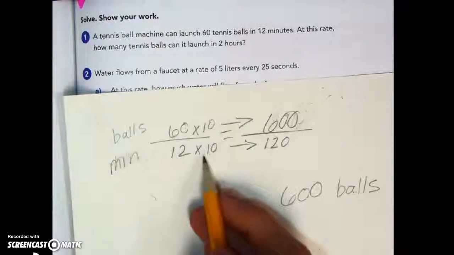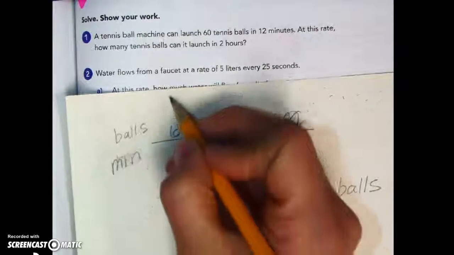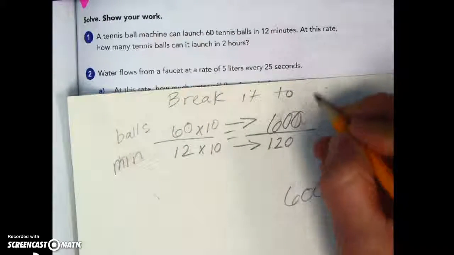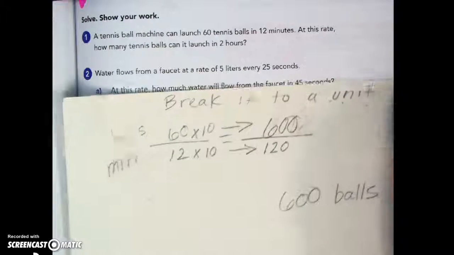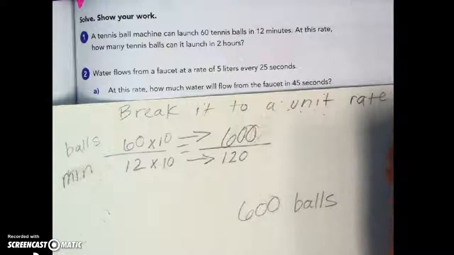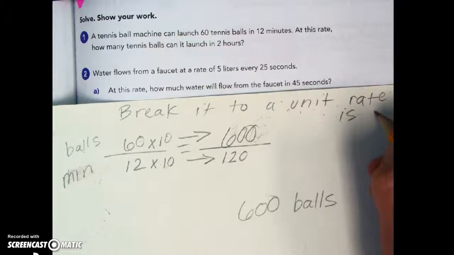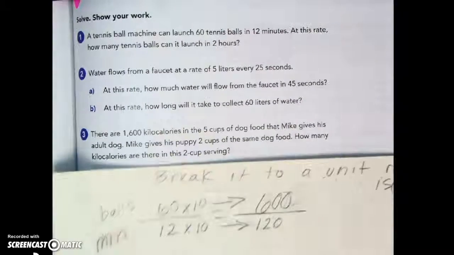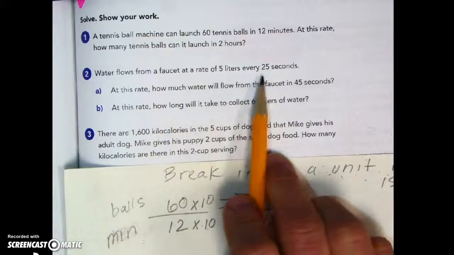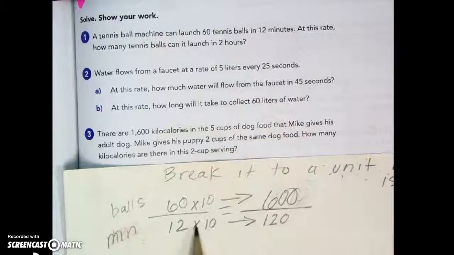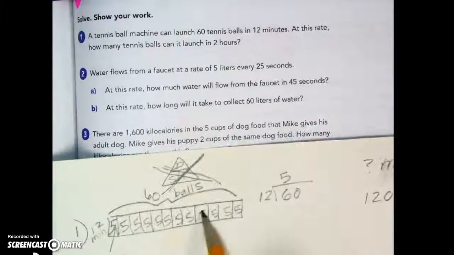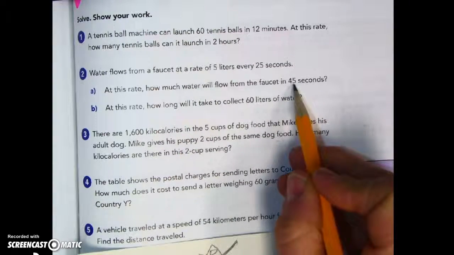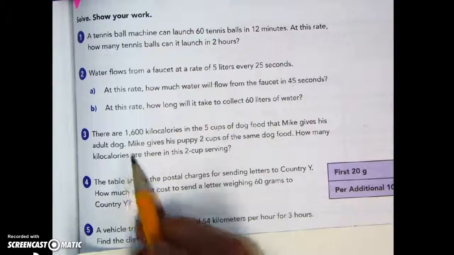You can either do the fraction model, but remember, either way, you need to break it down to a unit rate, which, remember, a unit rate is where one of the sides is 1. So this one, water faucet flows, you're going to break down to a unit rate, whether you use the fraction or the bar model way, whatever works best for you. Once you break it down to 1 unit rate, you can figure out how many the 45 will be.